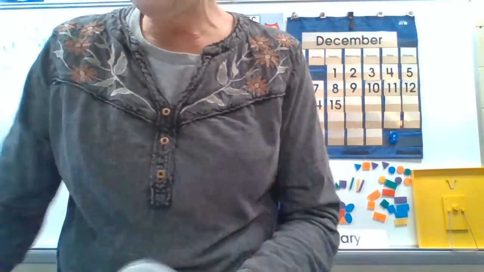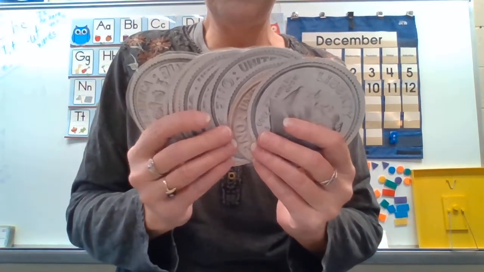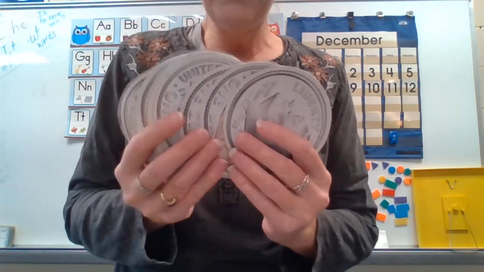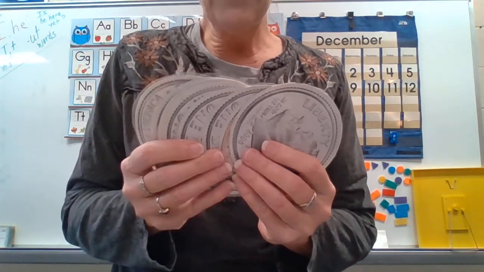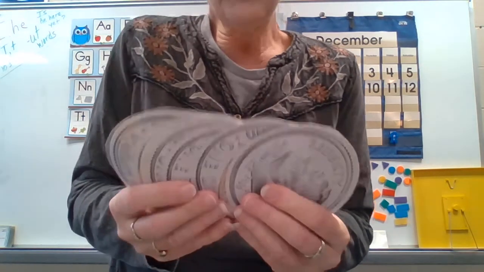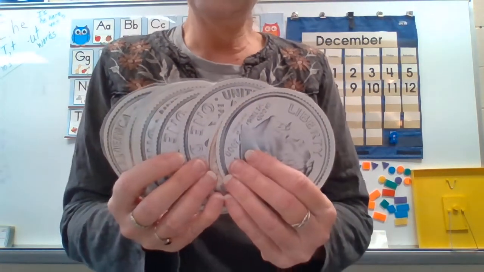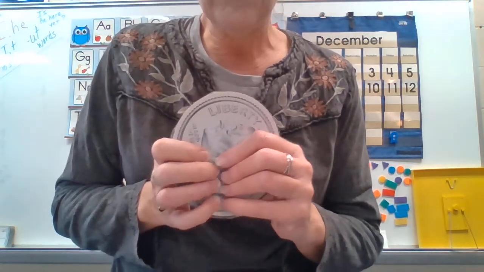Now, I counted, I know, because there are 10 dimes here. 10 dimes, and we got to 100. Do you know how much money it is if we got to 100? Well, it's 100 cents, if we want to say it in cents, but 100 cents equals $1.